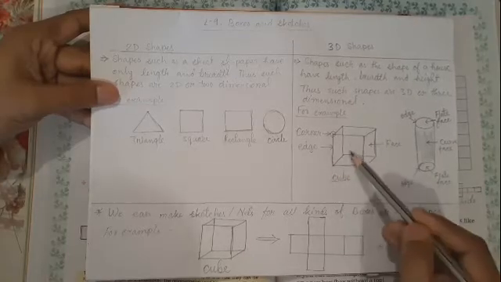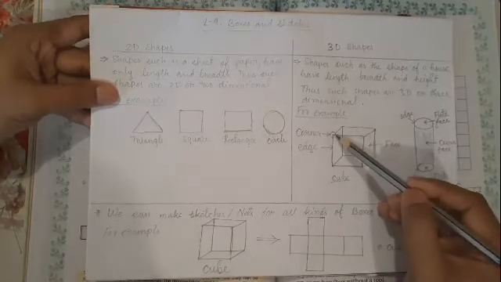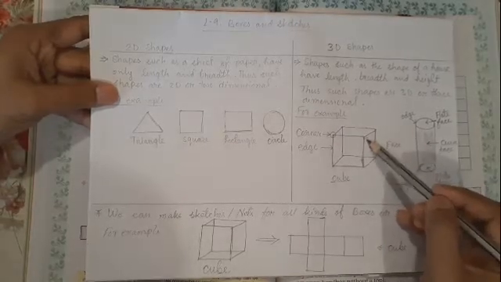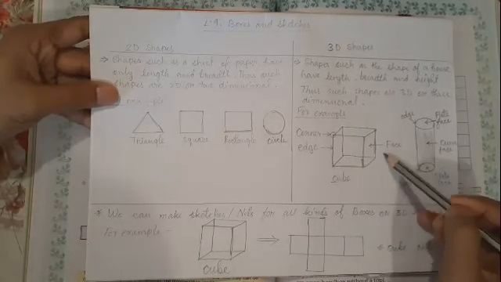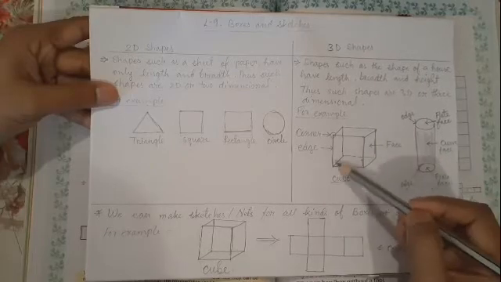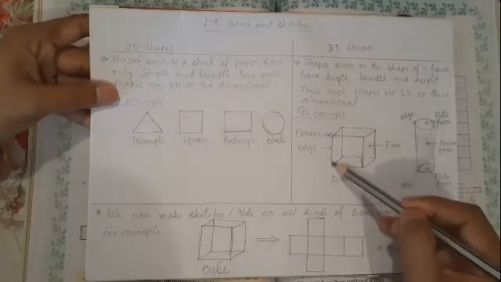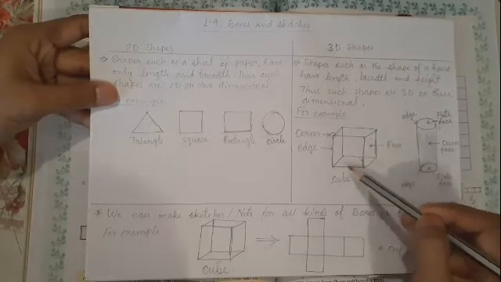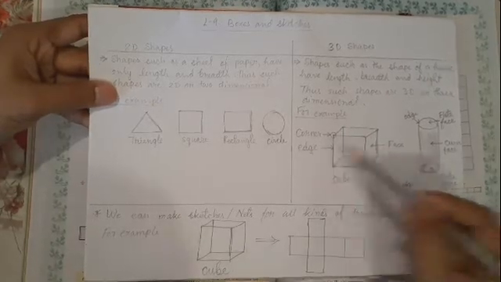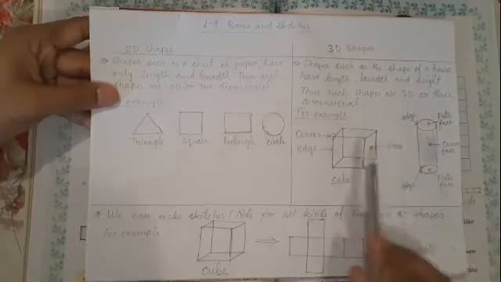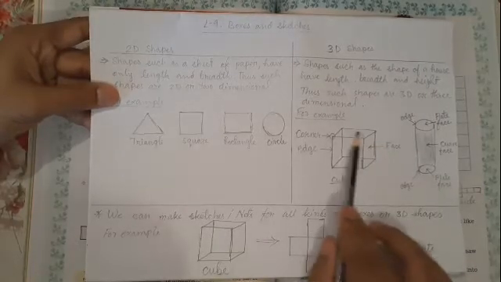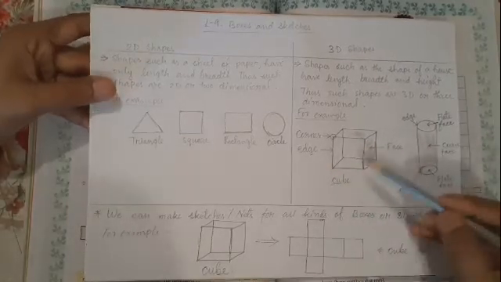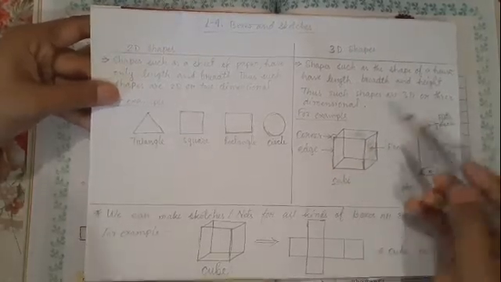So how many corners, or we can say vertices, does this cube have? 1, 2, 3, 4, 5, 6, 7, 8. It has 8 vertices. Vertex is also called a corner. And these lines you can see in this cube are called edges, and these are faces. You can see, all these are faces of this cube. So it is a cube.